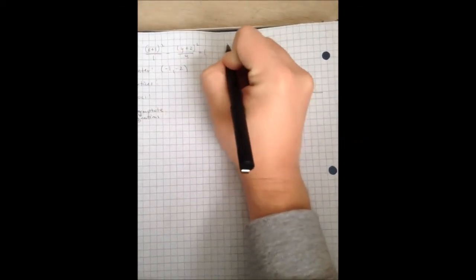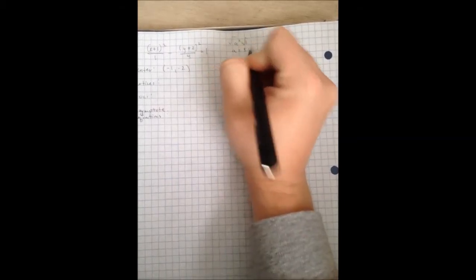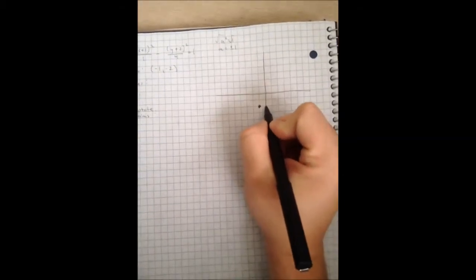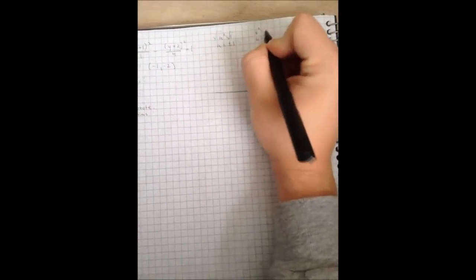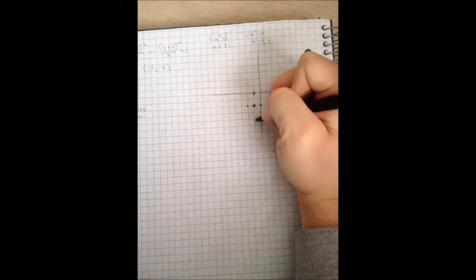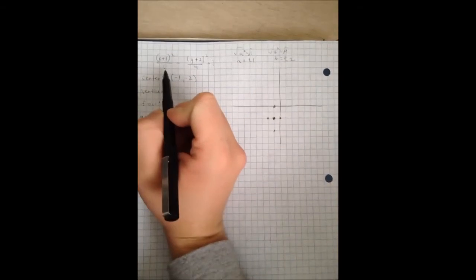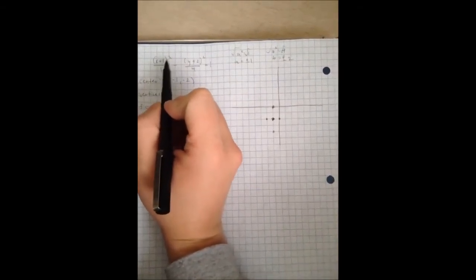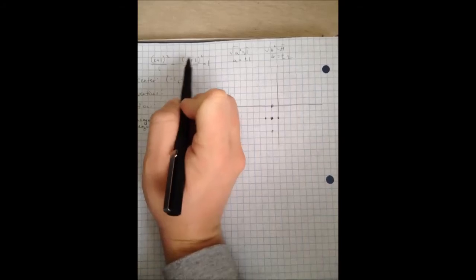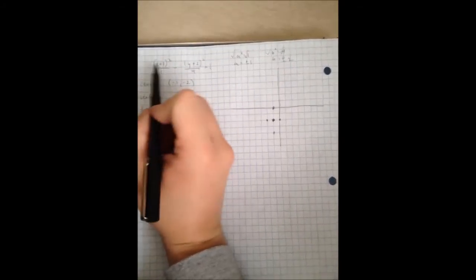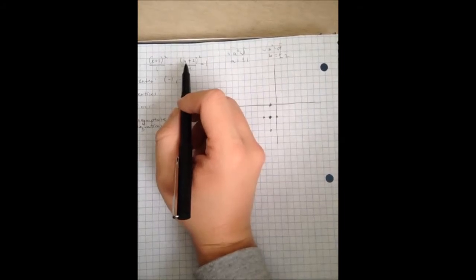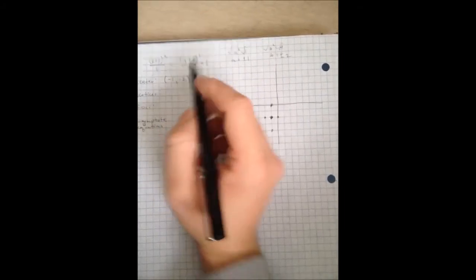Well, that right there is a squared, and we know that a squared equals 1, so a has to be plus or minus 1. So I'm going to go 1 to the right and 1 to the left, and then b squared equals 4, so b must be plus or minus 2, so I go up 2 and down 2. And the way I know I'm going horizontally and vertically is I notice that the 1 is underneath the x variable, and the 4 is underneath the y variable. X is the x-axis, that's the horizontal axis. Y is the y-axis, which is the vertical axis.